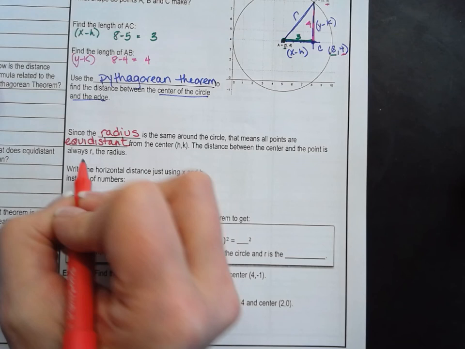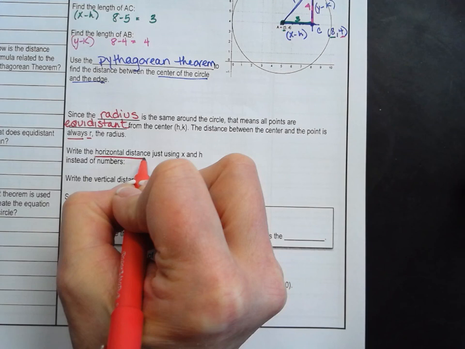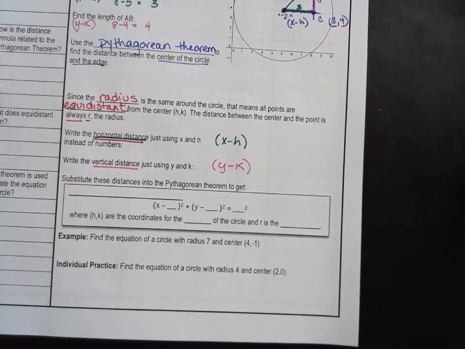Okay, so our horizontal distance, which was our green part, is the x minus h, and the vertical is y minus k. We used our center point as h and k.